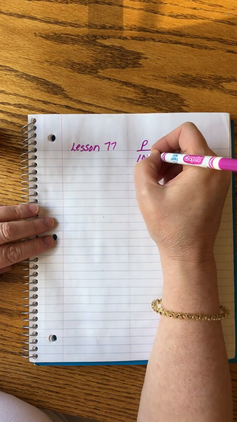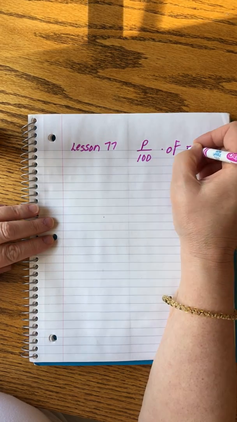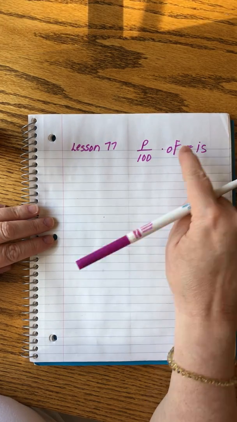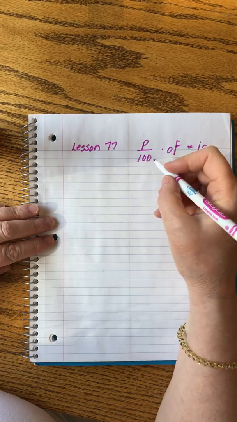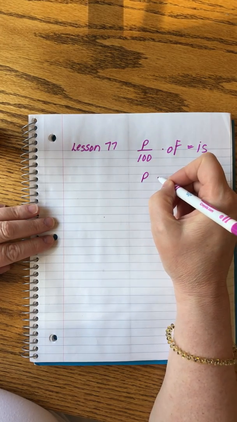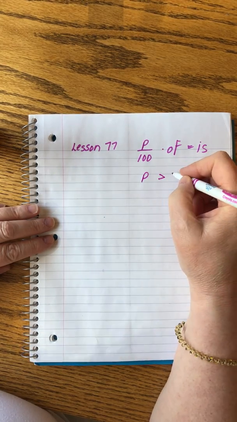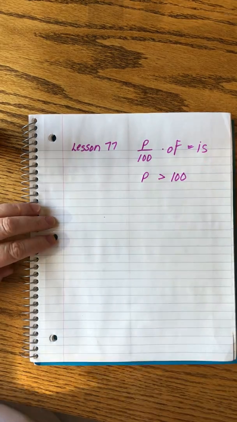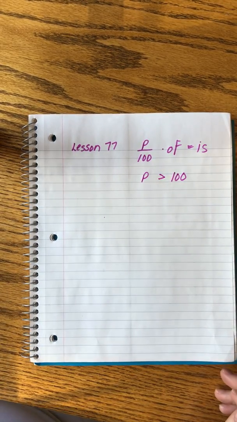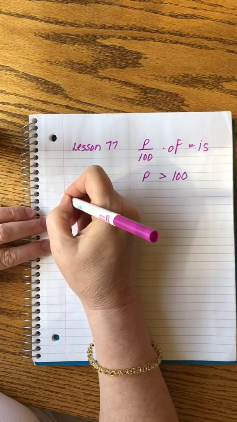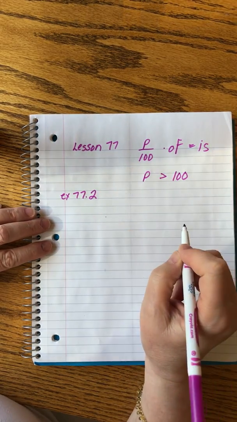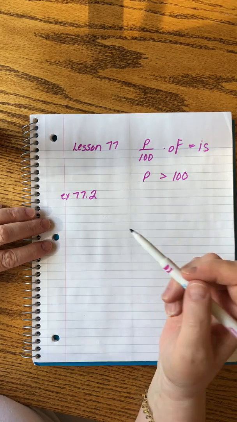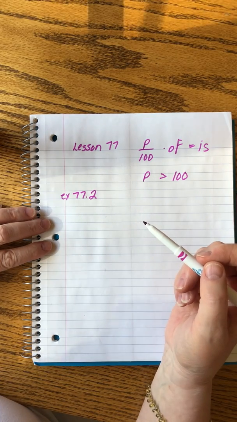We are talking in this lesson about our percent problems, like this, where we're dividing up a group by a certain percentage and finding the special group. And today we're going to talk about situations where the percent is greater than 100. Let's start with the second example first, because I think that it makes a little bit more sense, and then we'll go backwards and do the first example later.